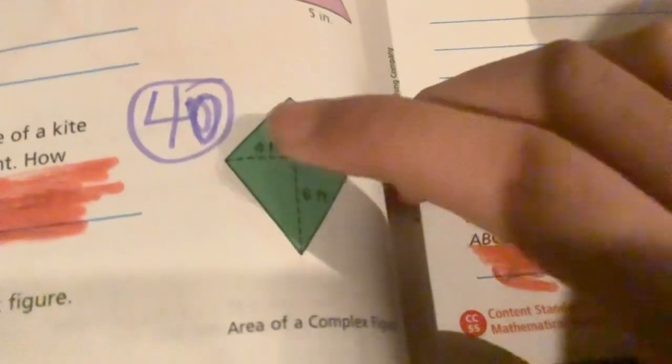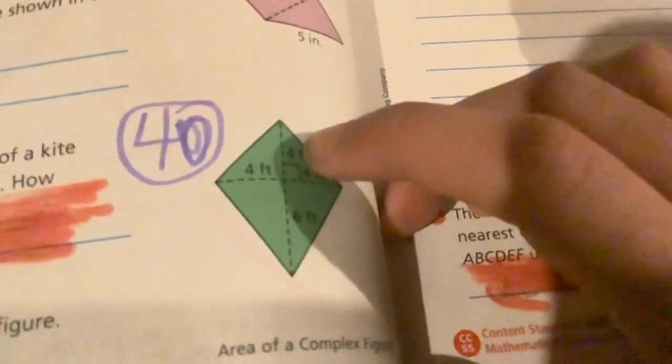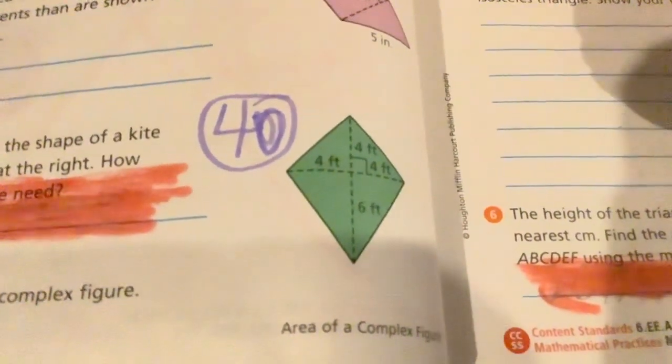Well, we added the areas of all these triangles together. 4 times 4 is 16, divided by 2 is 8, which means that this also must be 8. 8 plus 8 is 16. 6 times 4 is 24, divided by 2 is 12, which means this must also be 12 because these are equal. 12 plus 12 is 24. 8 plus 8 is 16. 16 plus 24. 16 plus 20 is 36, plus 4 is 40. So yes, the area of the kite, which is really a complex figure because it's split into triangles, is 40 feet squared.